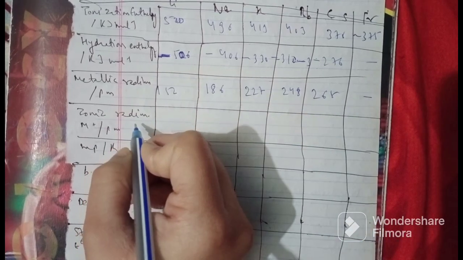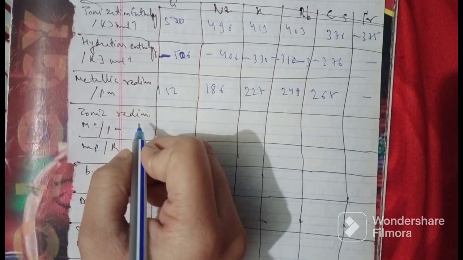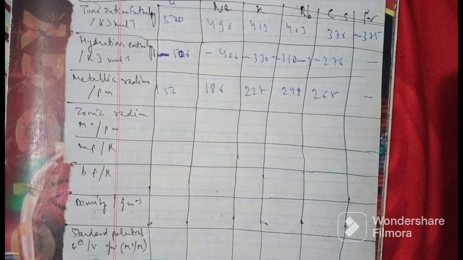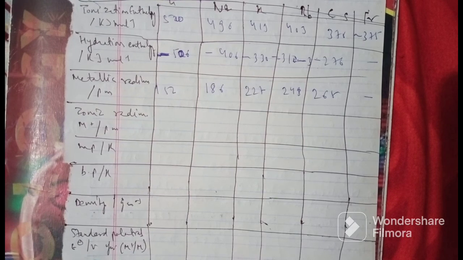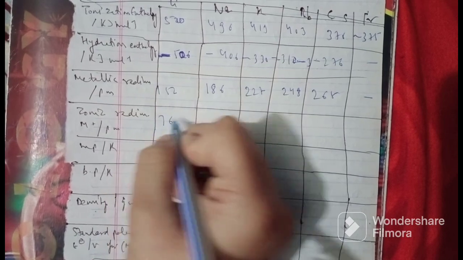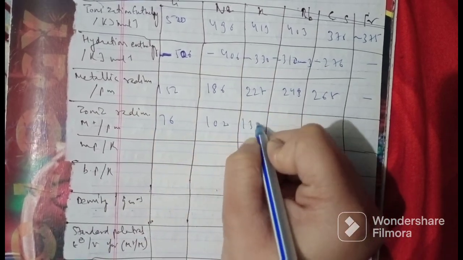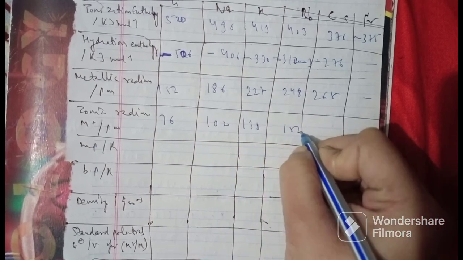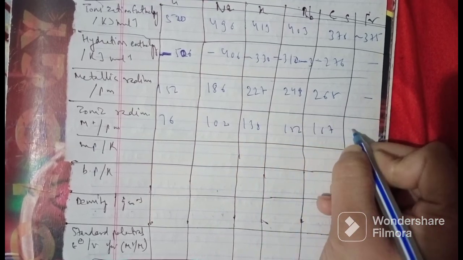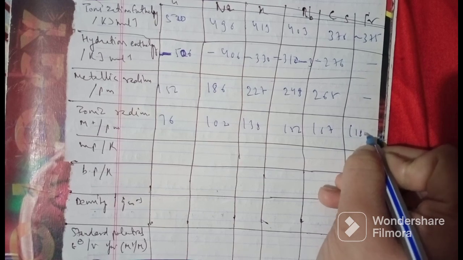For ionic radius we have 76, 102, 138, 152, 167 and 180.